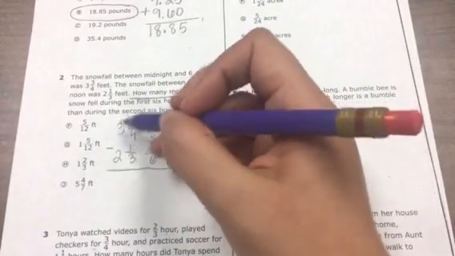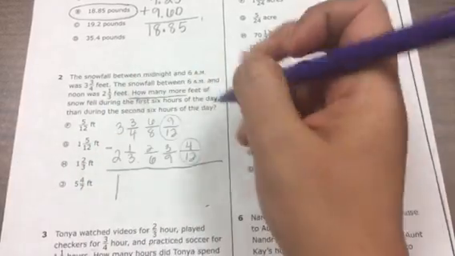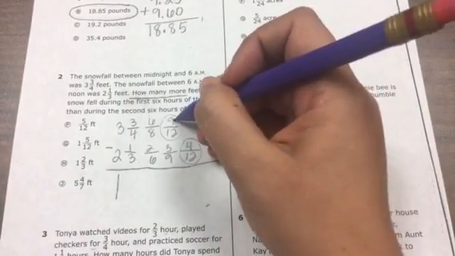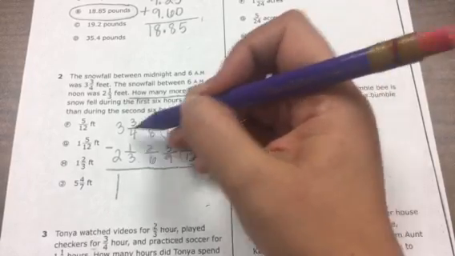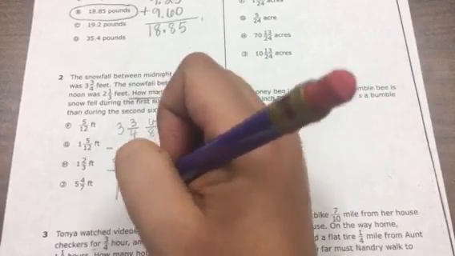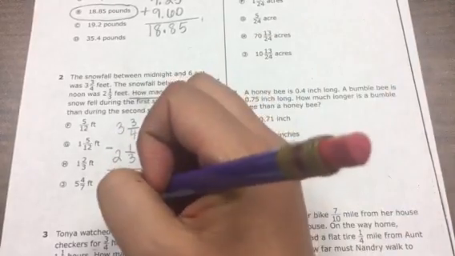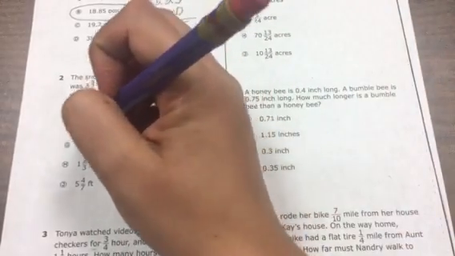Okay, so I'm going to subtract my whole number first. 3 minus 2 is 1. And then we only subtract the numerators, okay? These are the numbers at the top. So 9 minus 4 is 5, and then my denominator stays the same, which is still 12. So the correct answer is G.